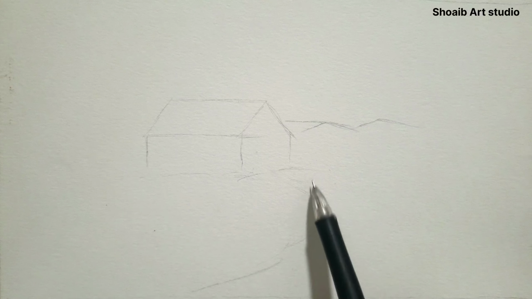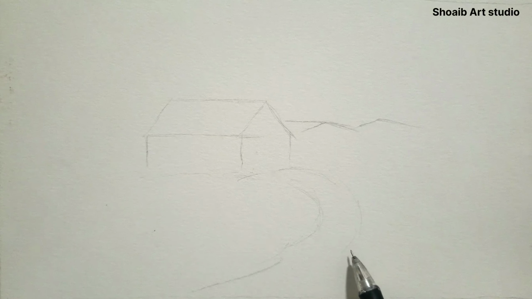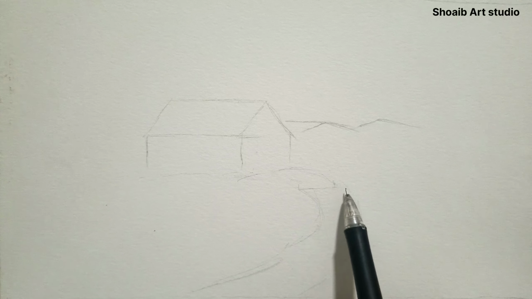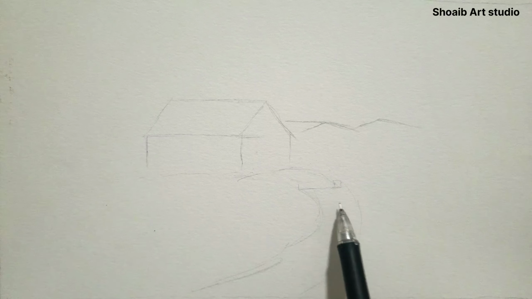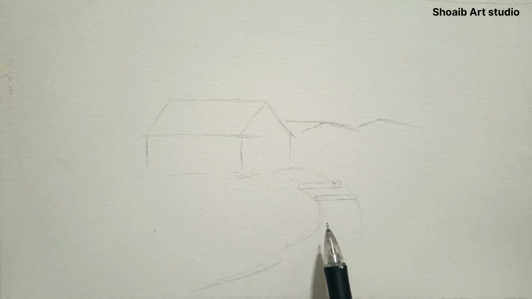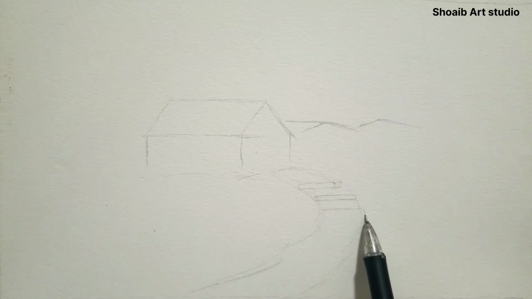Here are the stairs, a curved path to occupy the exact, or you can say the appropriate, space of the stairs to give it the right place, not too steep, not too slight.